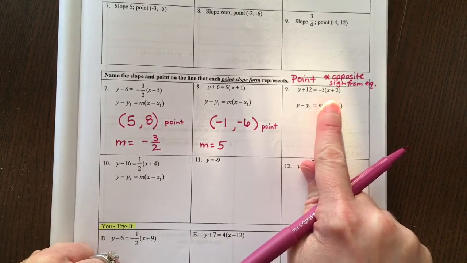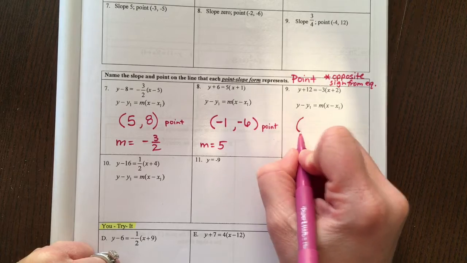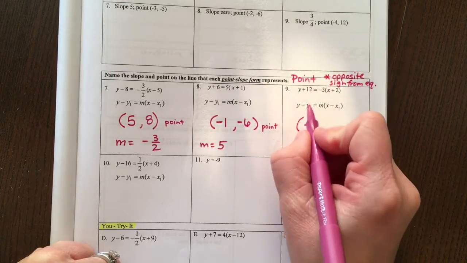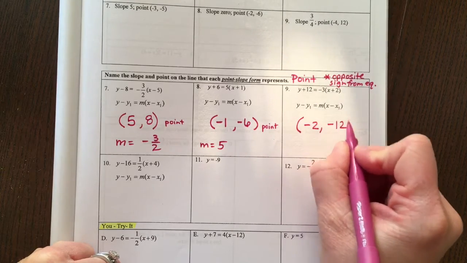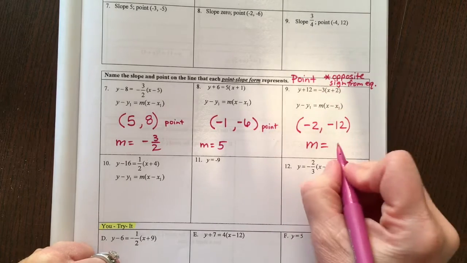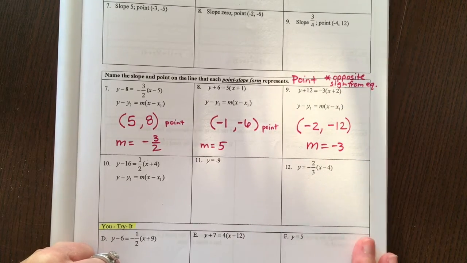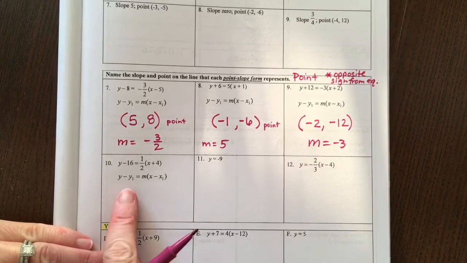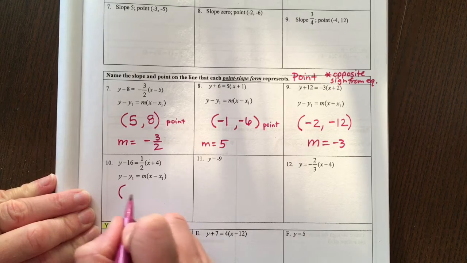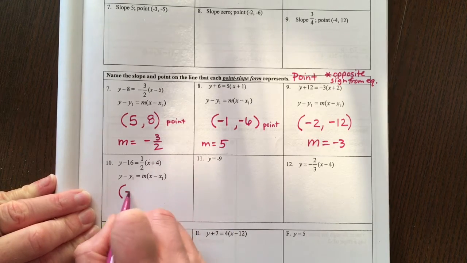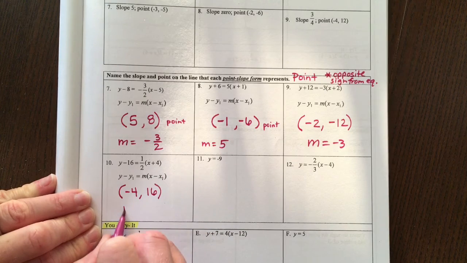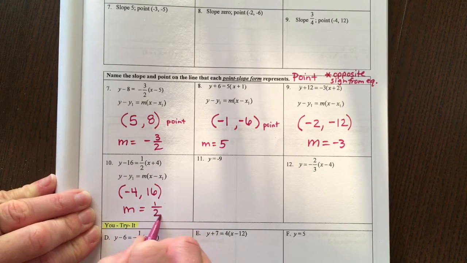Now in this equation, again, your point is going to be opposite signs. So my x value here is opposite, -2. And over here, opposite of +12 would be -12. And then my slope is -3. The slope is not opposite as what you see in the equation. Okay, here's another one. Our point is going to be opposite of this 4, opposite of -16, and our slope is equal to 1/2.